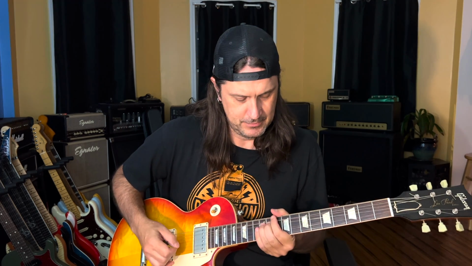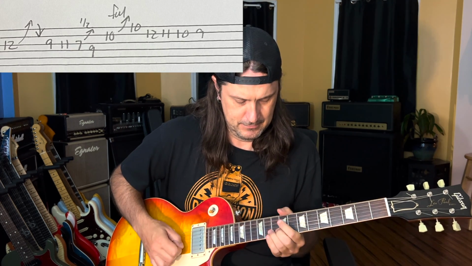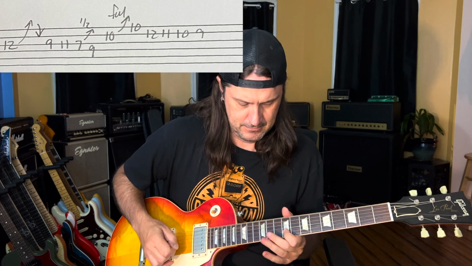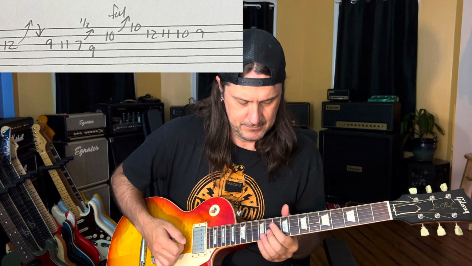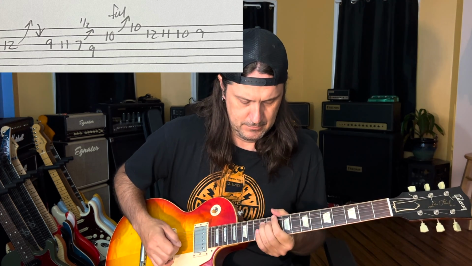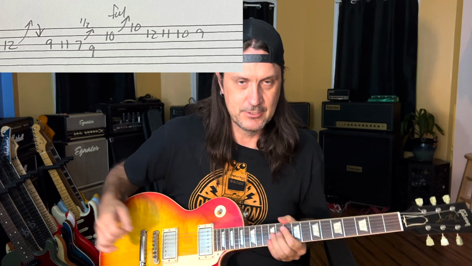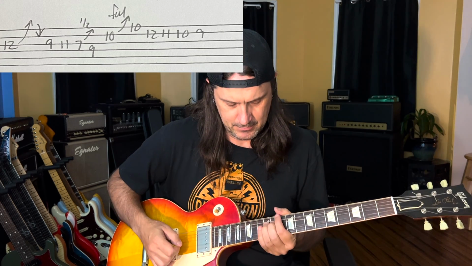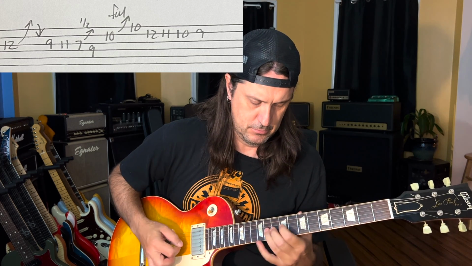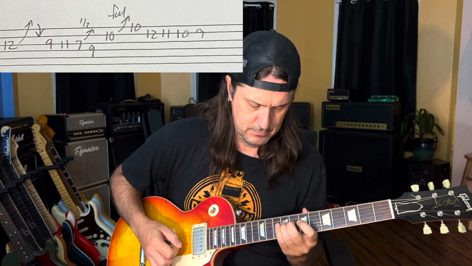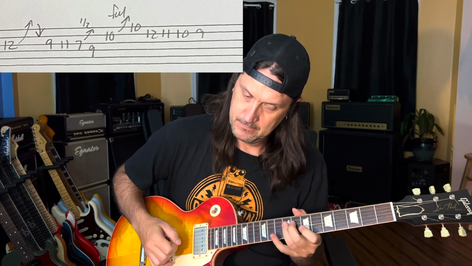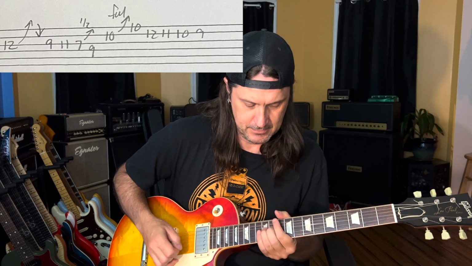Next lick goes. So I'm on the G string on the 12th fret, bending it up a whole step. That's how that starts.